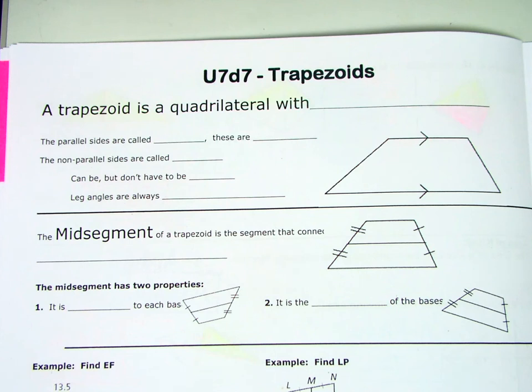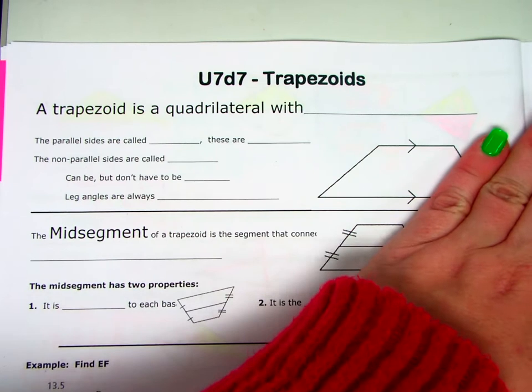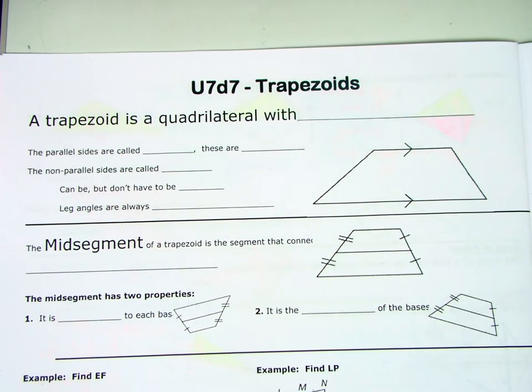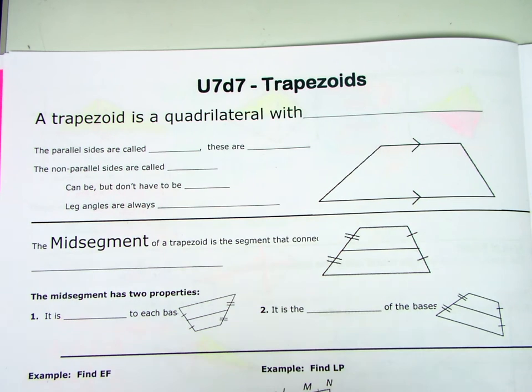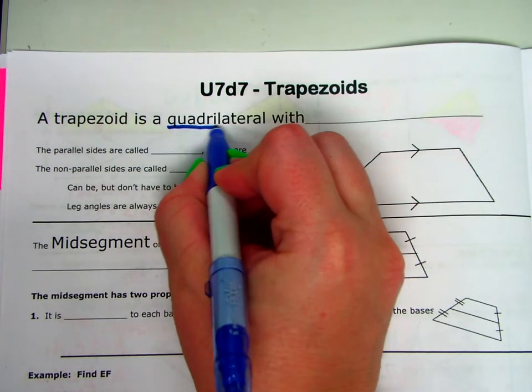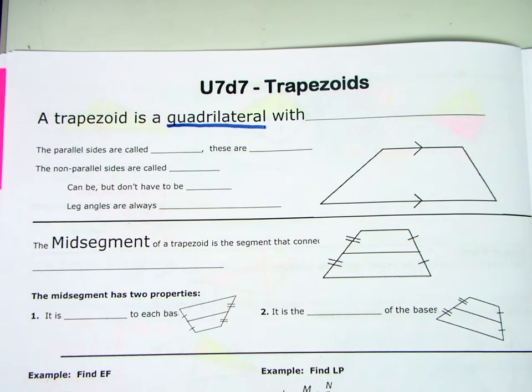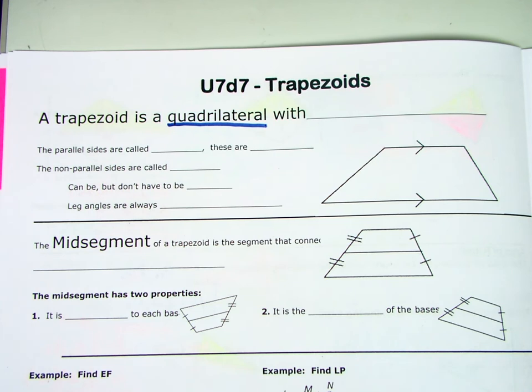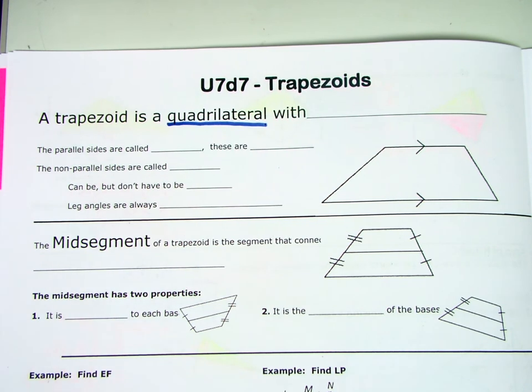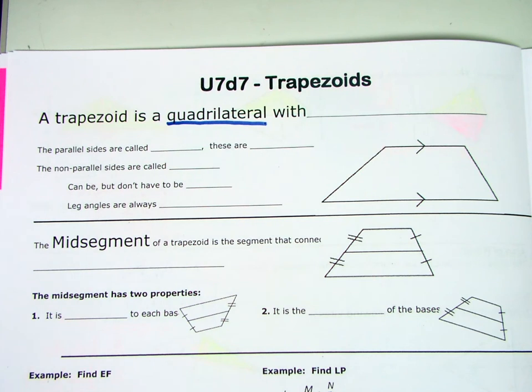Right, so today we're going to be looking at trapezoids. We should be somewhat familiar with trapezoids. A trapezoid is a quadrilateral, so since it's a quadrilateral, we know a few things about it. We know it's flat, we know it's made with segments, we know it's closed. We know it has 360 degrees in its four corners together, and it has four sides.